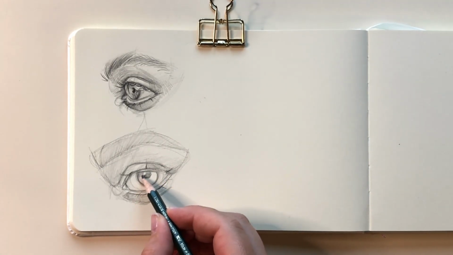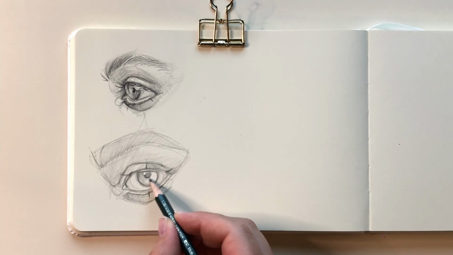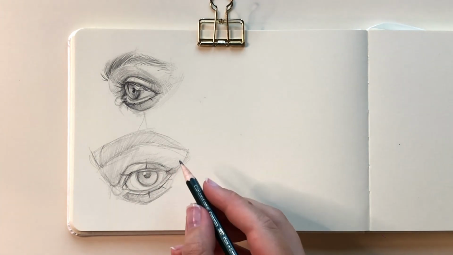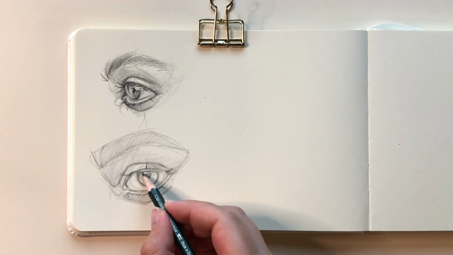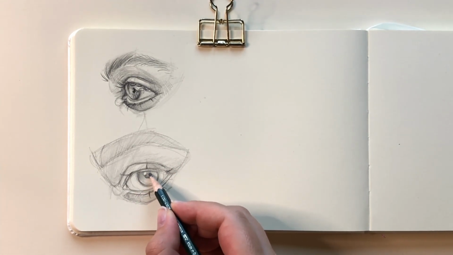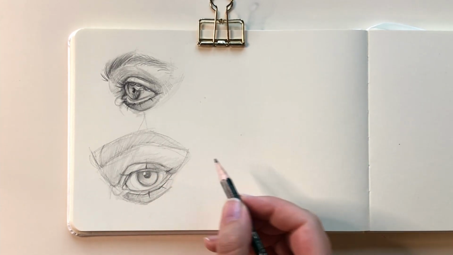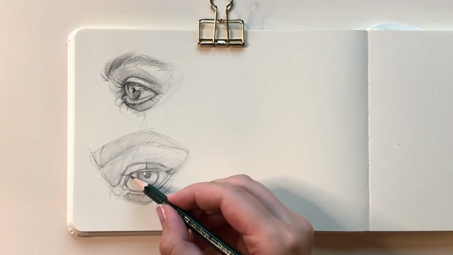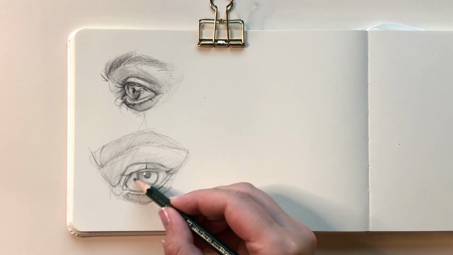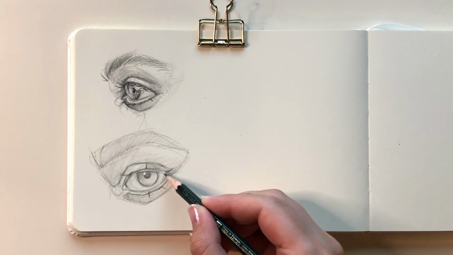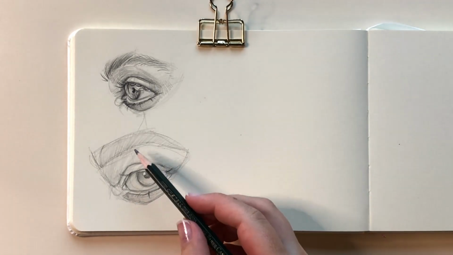Okay, and now the shading of the iris. I really like this method, where I'm drawing the spot of light on the dark part of the iris, and in the opposite there is a light part. I think it looks super realistic, and it's super simple.